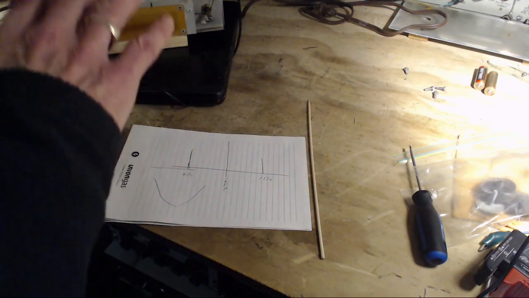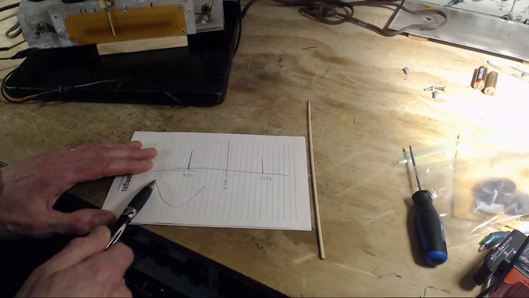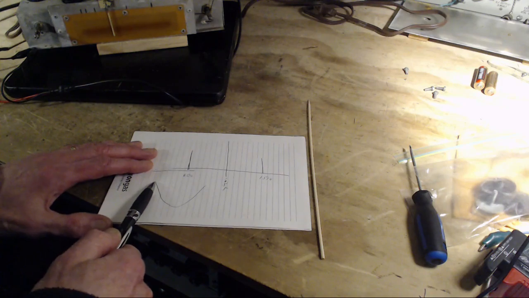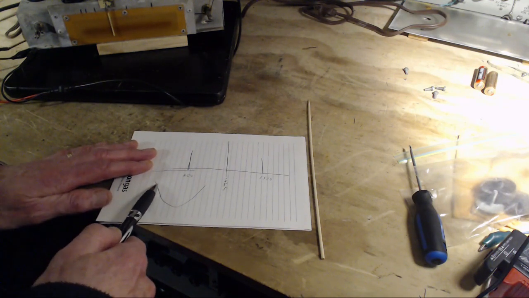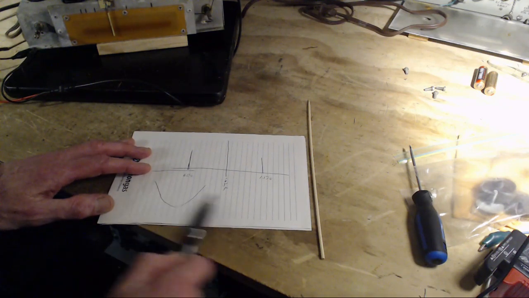The noise kind of follows that pattern, like that. I'm talking about an actual tone you could hear, and I can't whistle well enough to produce a tone, but there's an actual tone that was going like that. You tune back and forth, you can hear this.